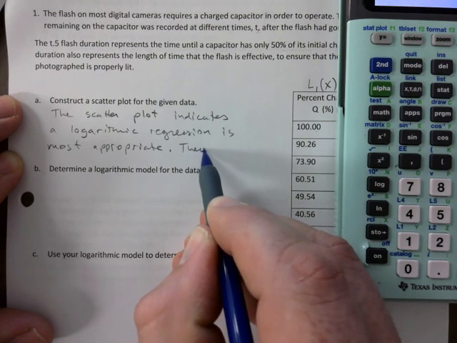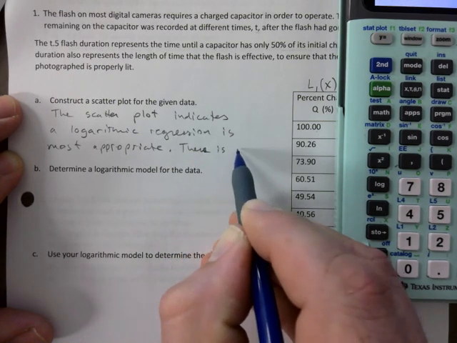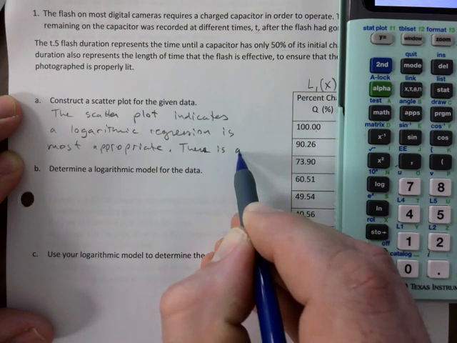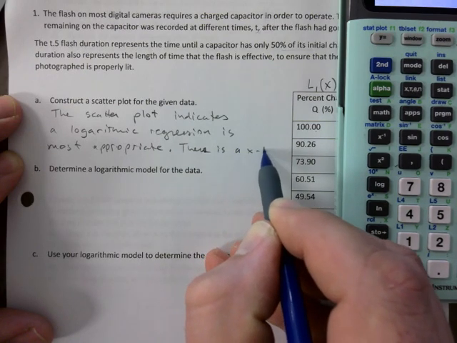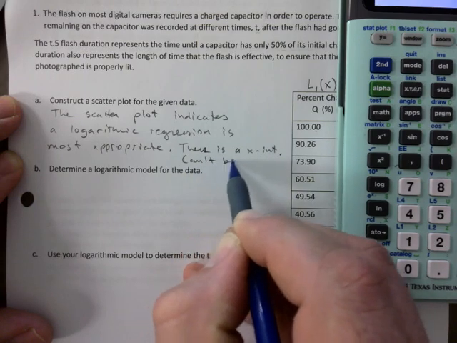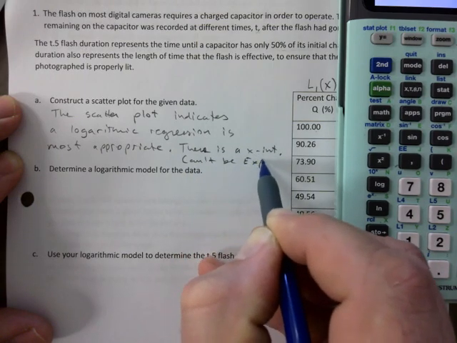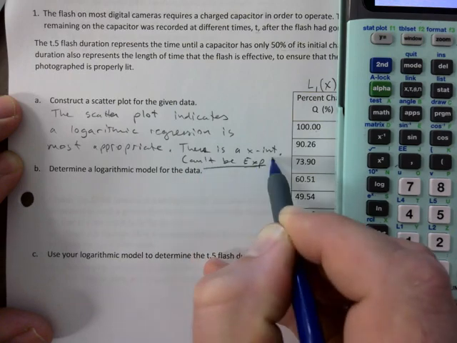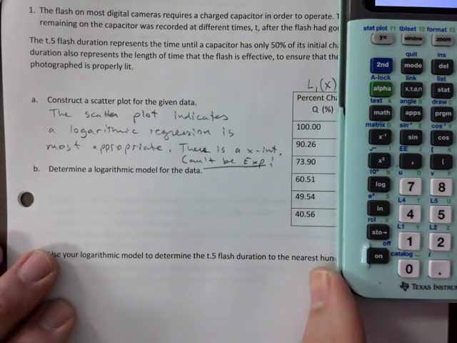There is an x-intercept. Can't be exponential. Cannot be exponential.